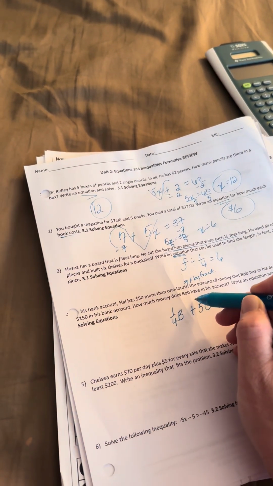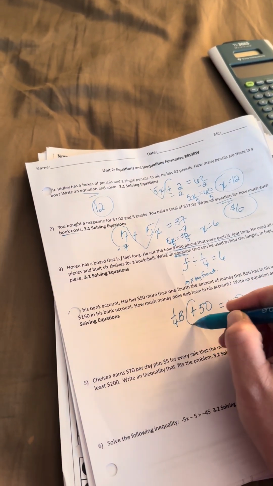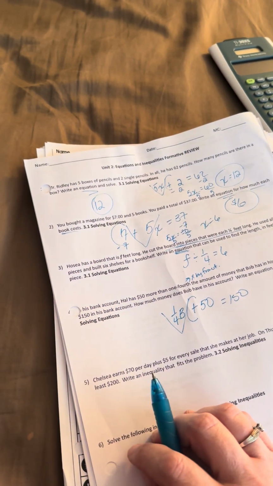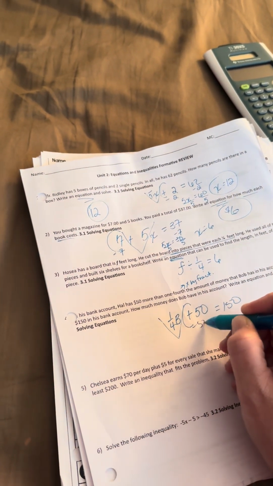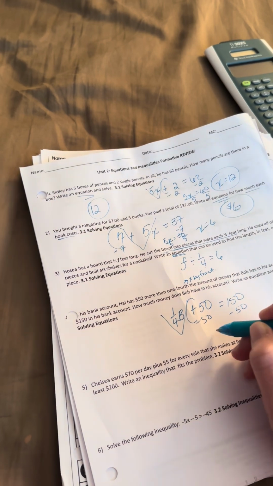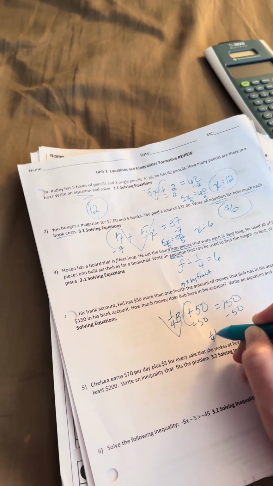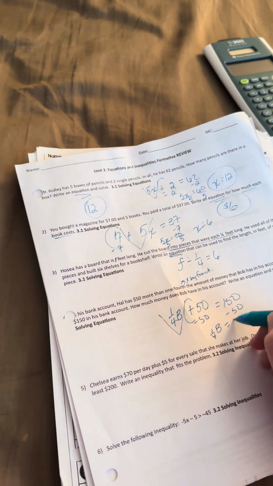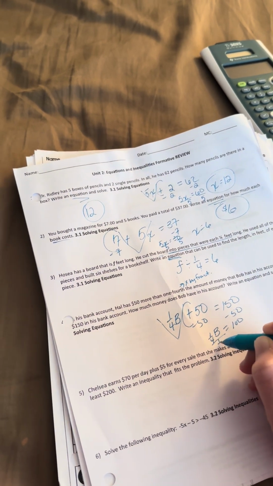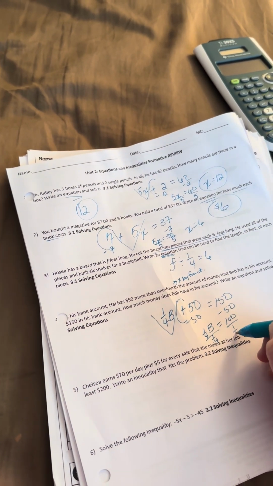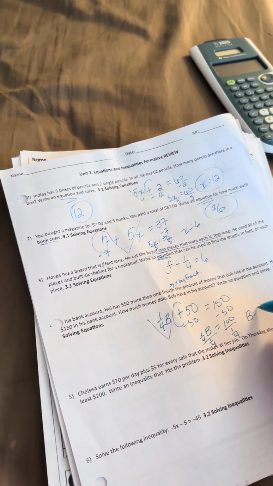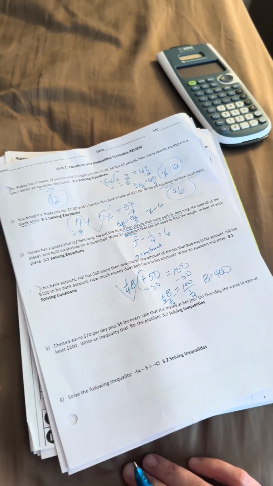So this is my constant. This is my variable term. Subtract 50. 1/4 Bob equals 100. Divide by the coefficient of 1/4. Bob has $400.